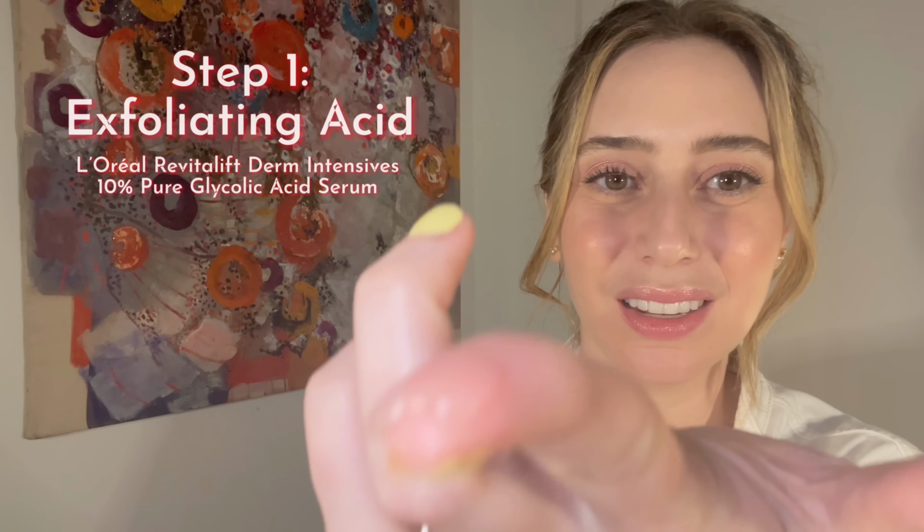I will demonstrate this for you guys. So let's start with step one. We take a little bit of an exfoliating acid. This one is by L'Oreal. I like it because it has a nice slip, and you just apply it on your lips very lightly.